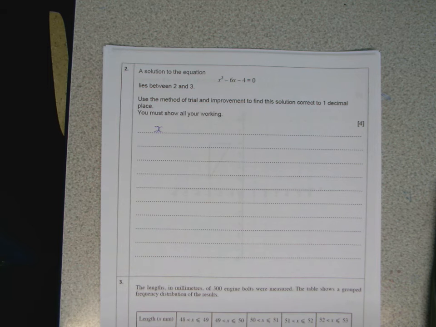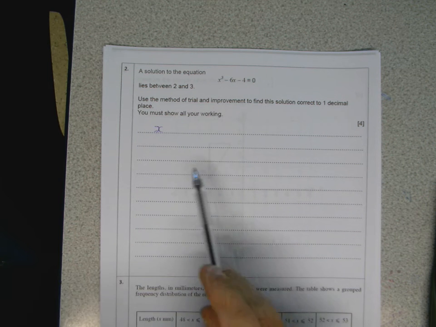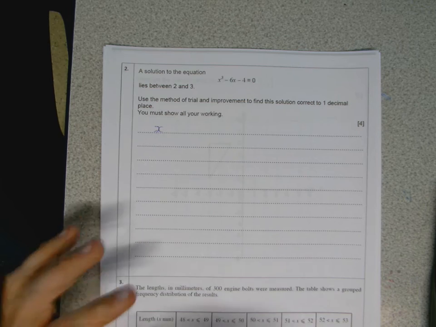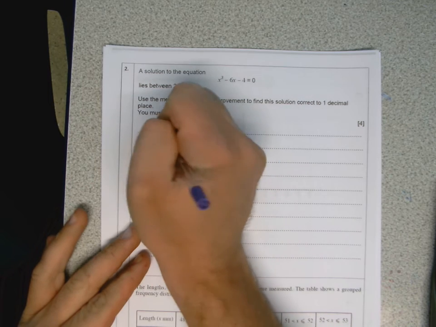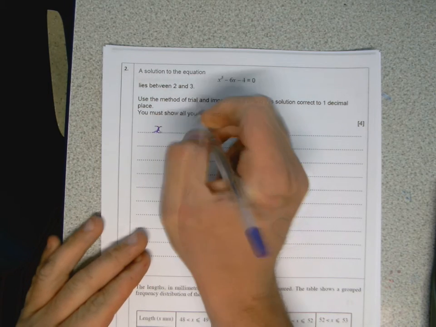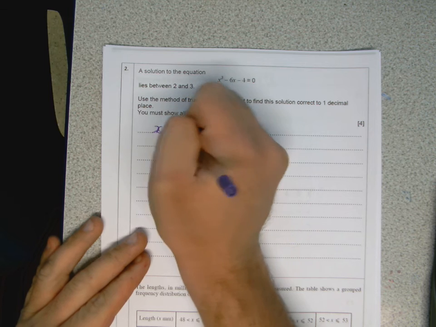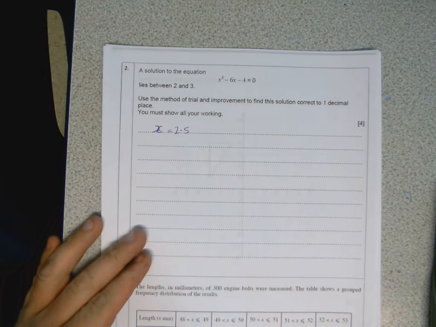Right, trial and improvement. The solution to this equation lies between 2 and 3. Okay, so to make sure we get these marks, the first number you need to try is 2.5. Always go in the middle. You have to do that to get the mark.